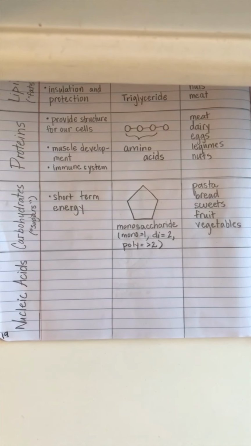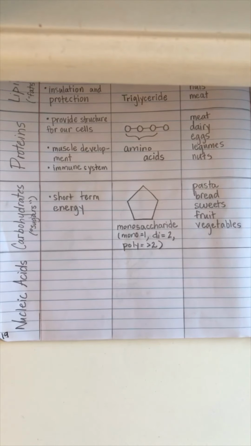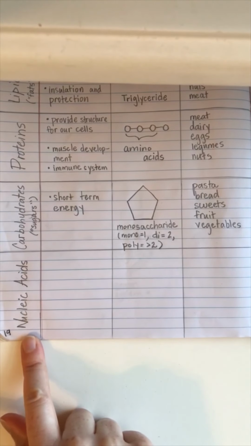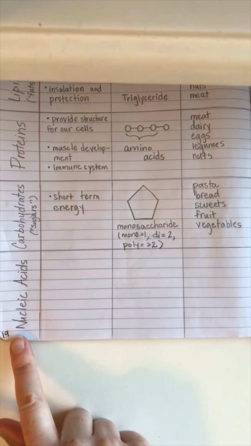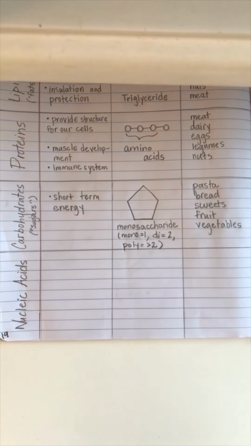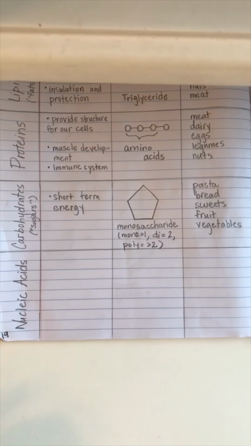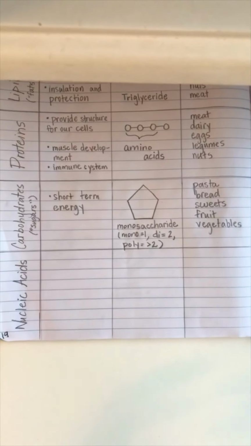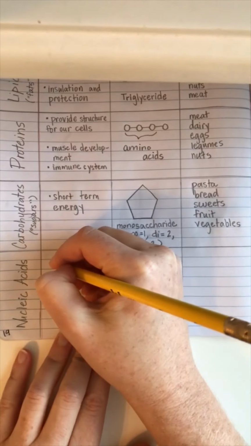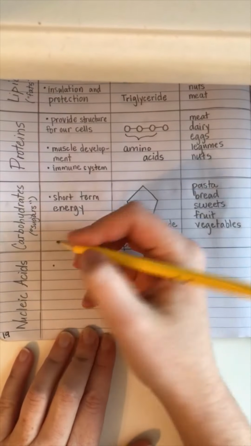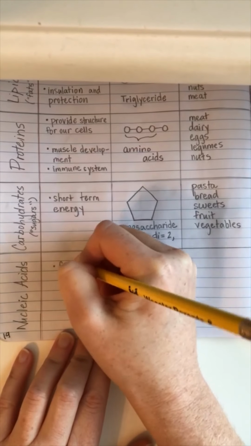Lastly, we have the one you may not have heard of before, but it's called a nucleic acid. Nucleic acids, the word deoxyribonucleic acid, you can hear nucleic acid in there. That's the long word to describe DNA, or RNA. So you've probably heard at least that component of it. The purpose of nucleic acids is actually to create our DNA, our genes. It's our cellular instructions.